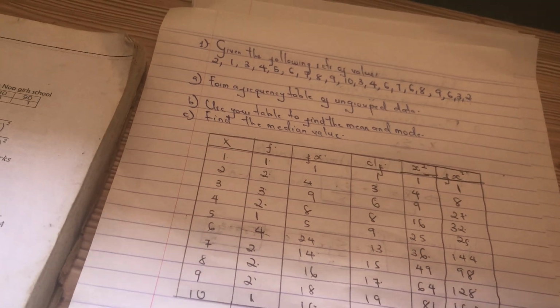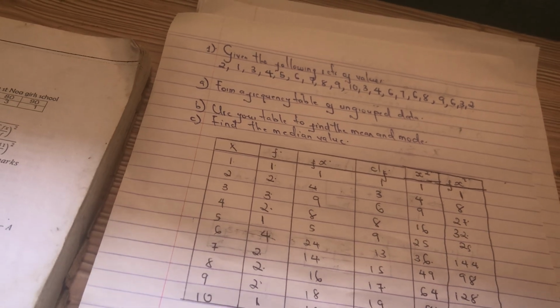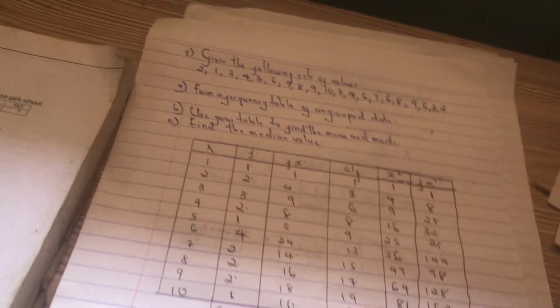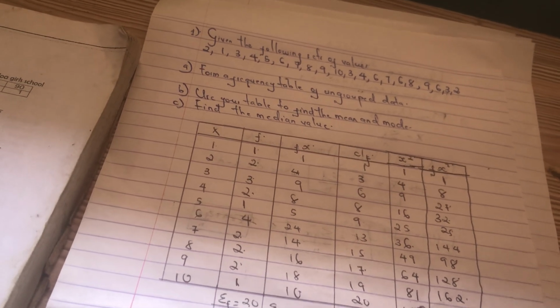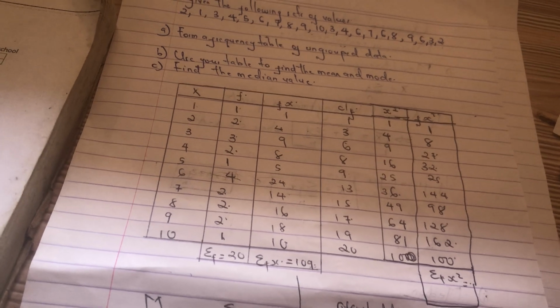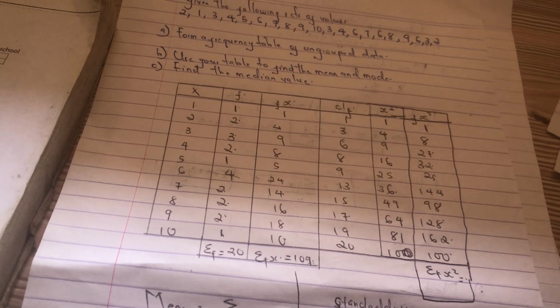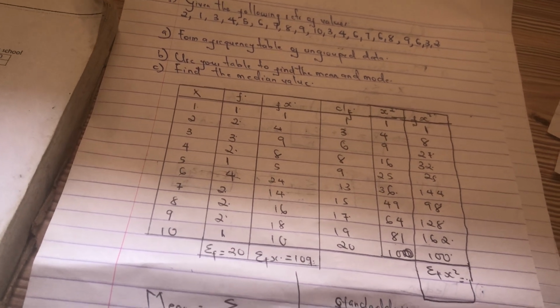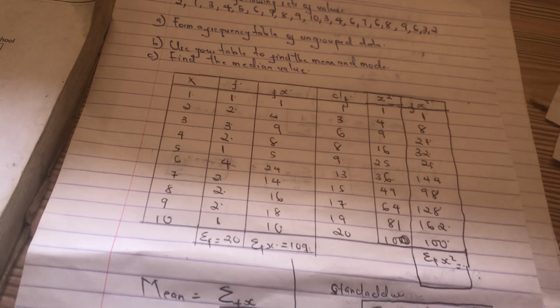So that means summation of fx squared will equal, when we add this, 1 plus 8 plus 27 plus 32 plus 25 plus 144 plus 98 plus 128 plus 162 plus 100.